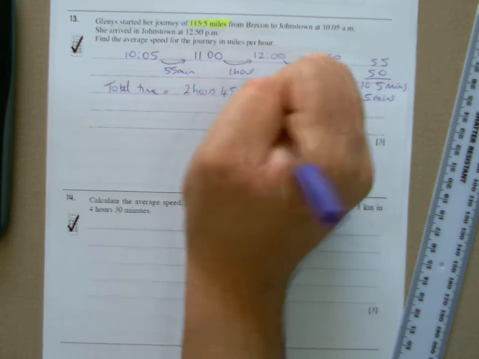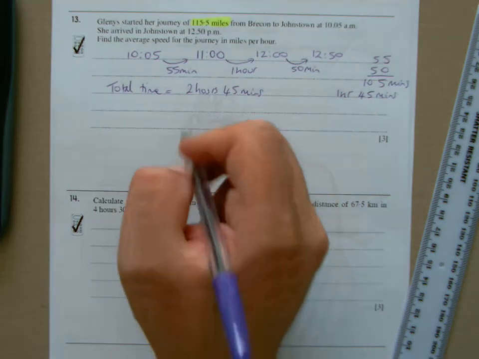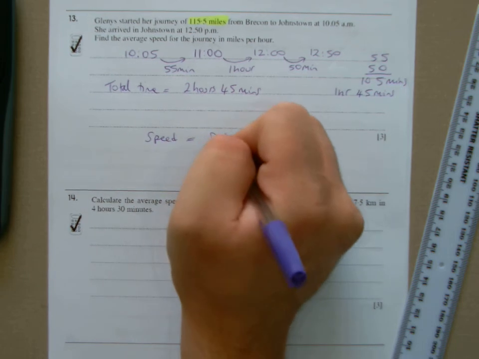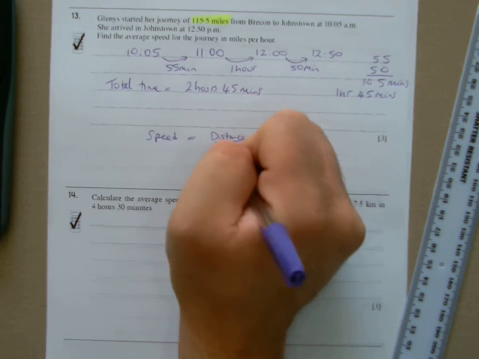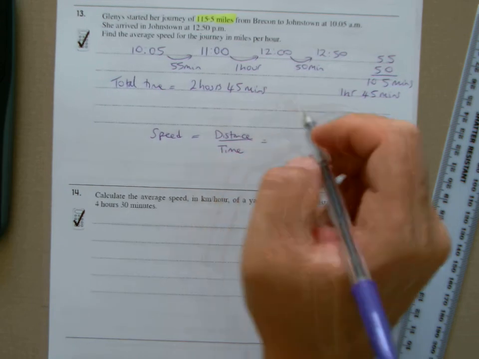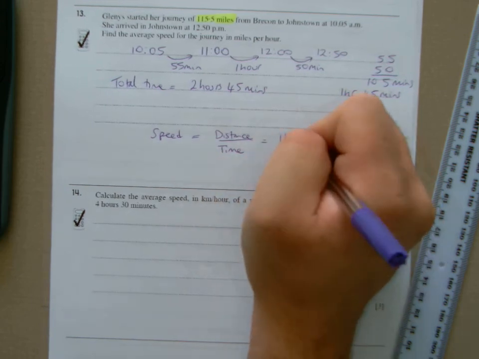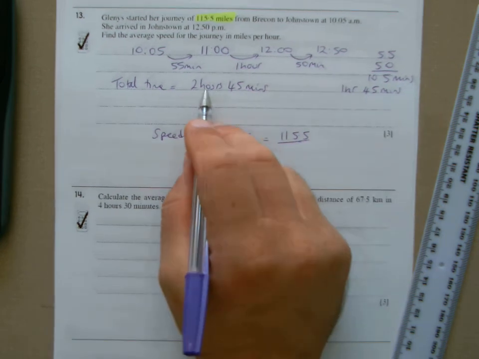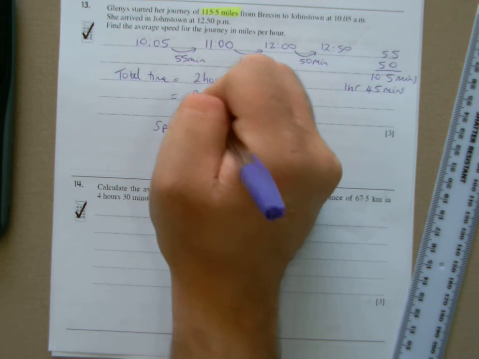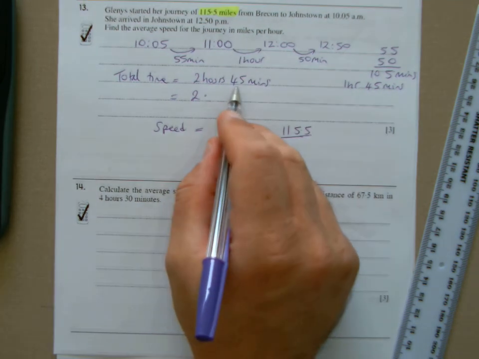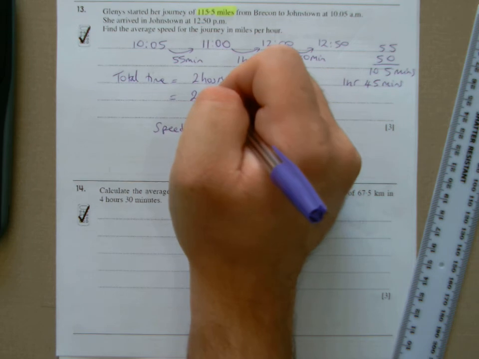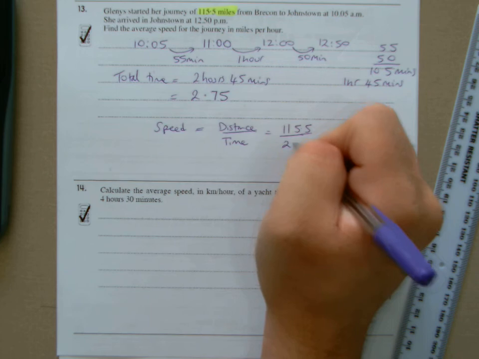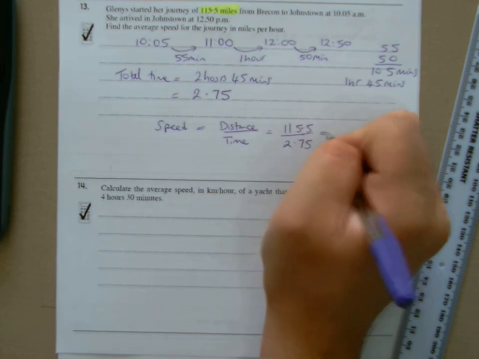Remember what I discussed before, we need to change this in order to work out the speed in a moment. Speed is distance over time. We need to do the maths, we need to change the time into decimals, and of course we know the distance is 115.5, so we need the total time. So 2 hours, 45 minutes. Remember it's 3/4 of an hour, and 3/4 as a decimal is 0.75, so it'll be 2.75. Okay, so we've essentially got that there.